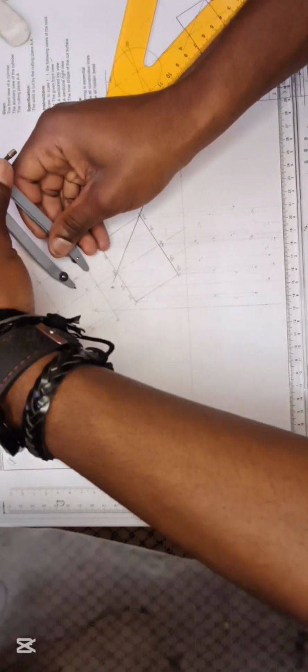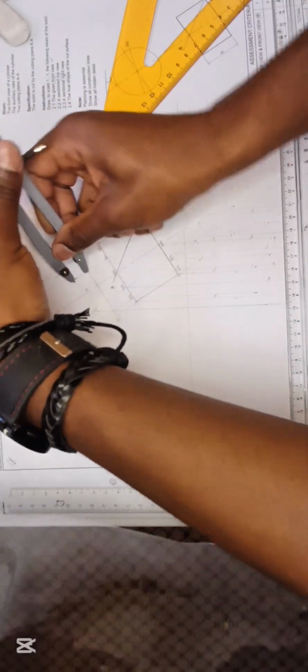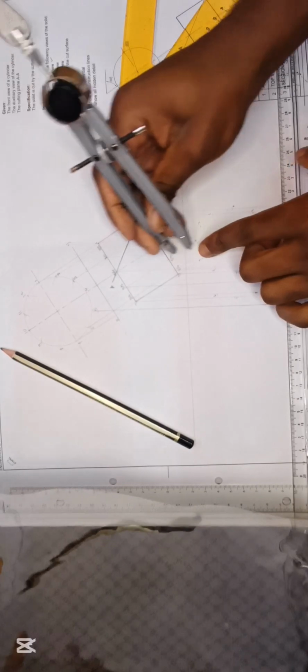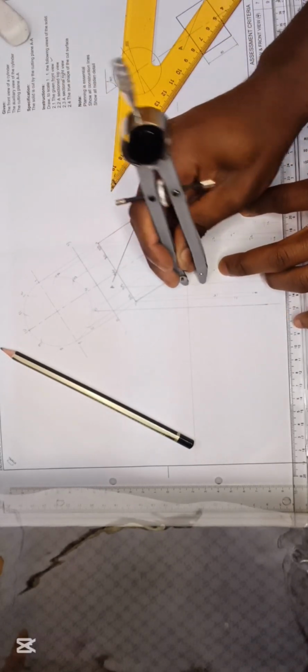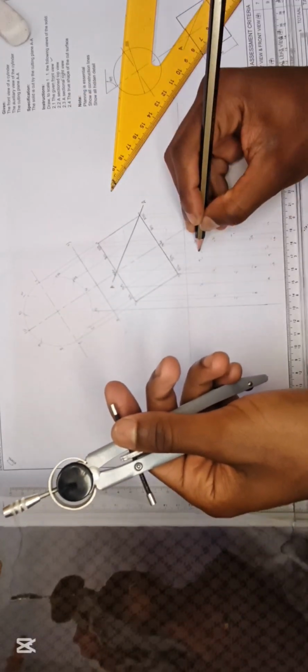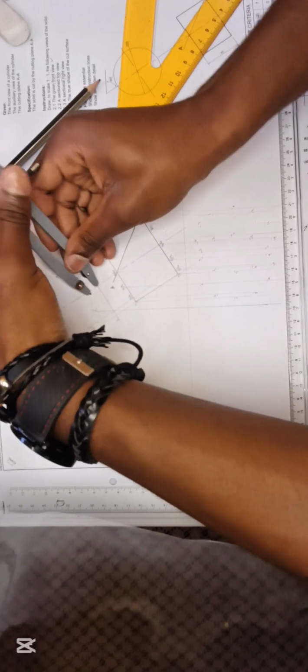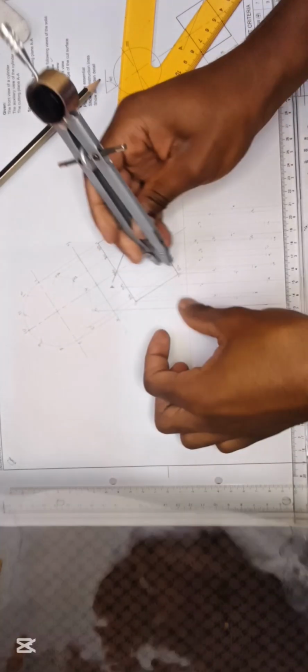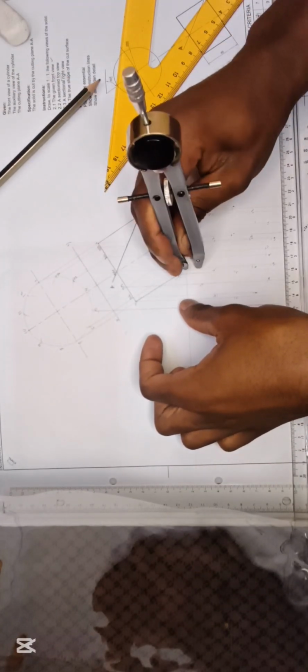6, 2. And then 3 and 5, same distance away from the XY line. 3. And also this is 5. 5, 3. Okay. Then now I'm only left with point 4 on this line.